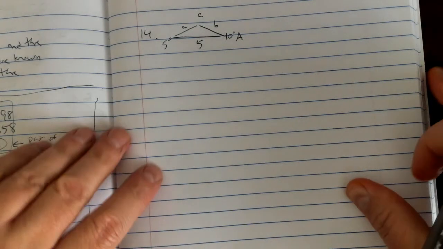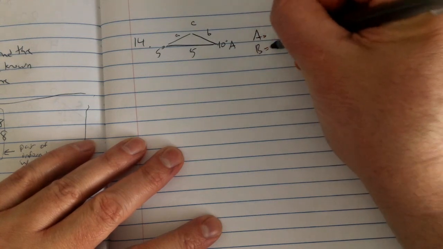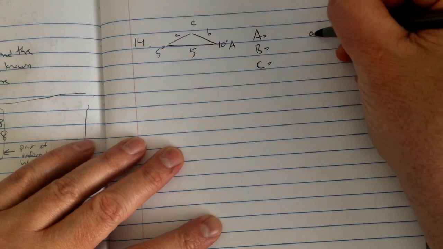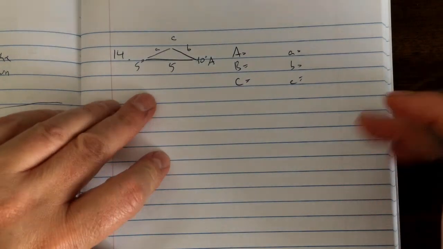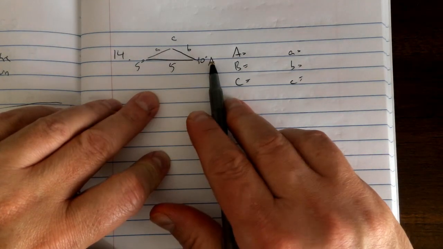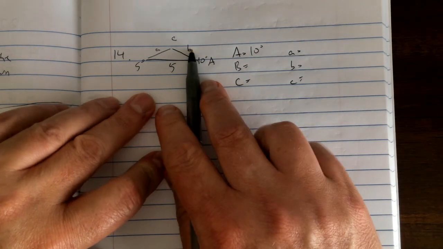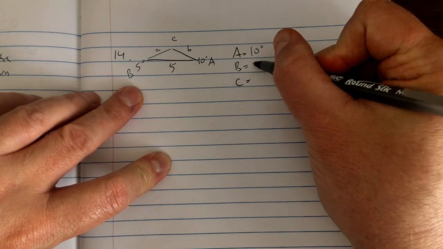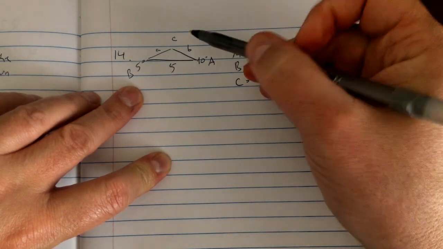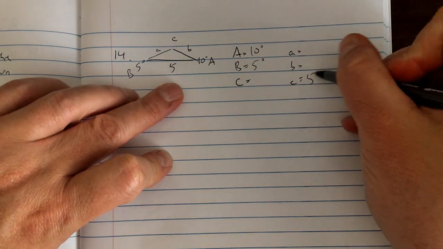So what we're going to start with is like before, where we say A equals, B equals, C equals. And what we know is this was A, which was 10 degrees. And if that was little b, then this is capital B, and that's 5 degrees. And that's capital C, so this is little c, and it's 5.